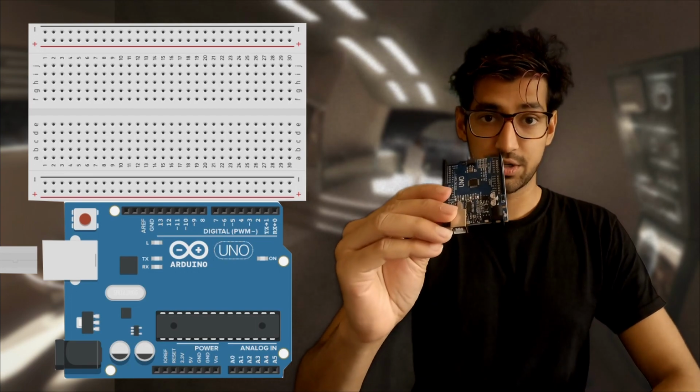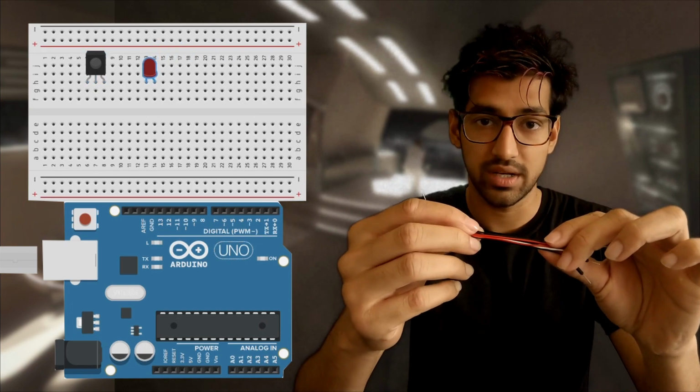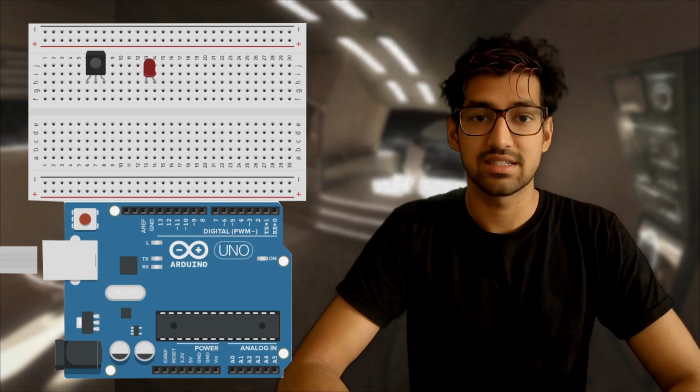Let's see how we can start this project and what we need for it. We will need the microcontroller, the breadboard, the infrared sensor, an LED which we will control, and 7 connecting wires. Let's see how the connections are made.